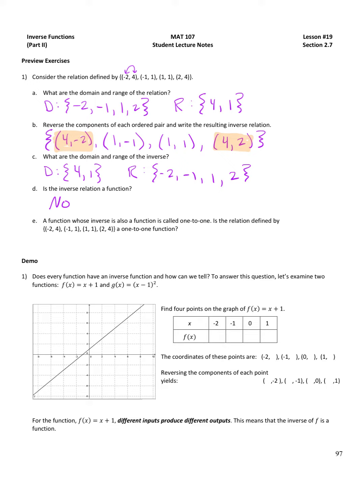A function whose inverse is also a function, so not this one, but a function whose inverse is also a function is called one-to-one. So is this relation a one-to-one function? No, because its inverse is not a function.